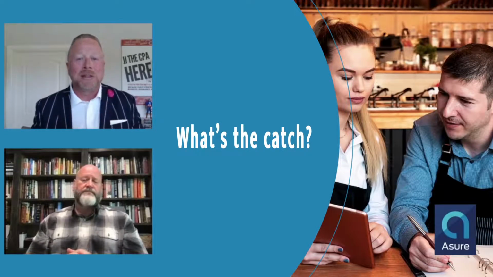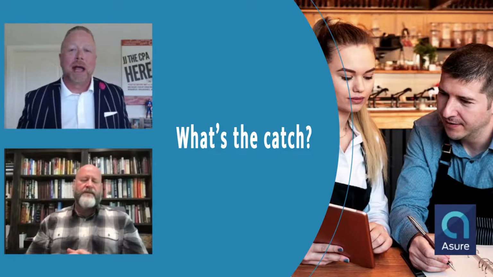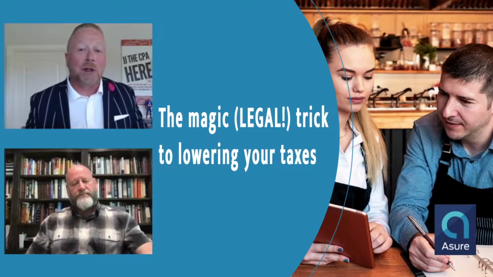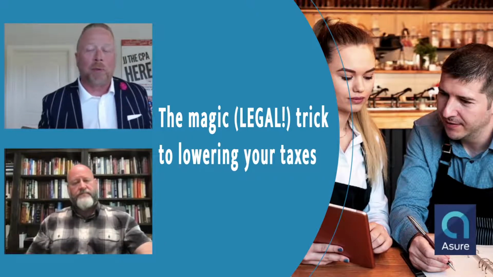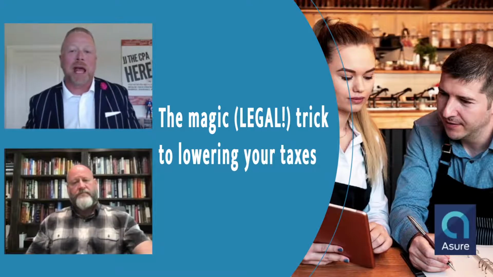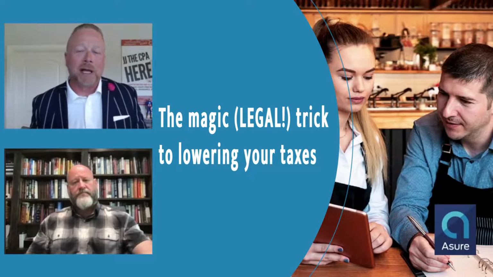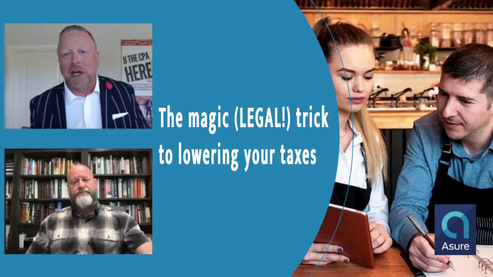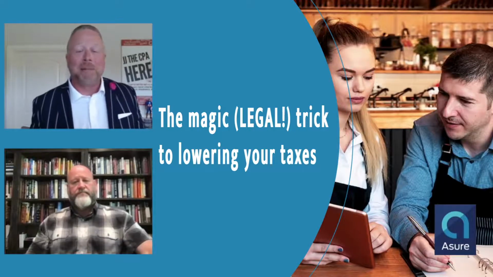But here is where the magic happens, and I'm not talking about taking advantage of the law in a way that's going to get you in trouble. The advantage with an S Corp is that you get to choose what your salary is. Now we could say, well, I'm going to pay myself 12 grand a year.